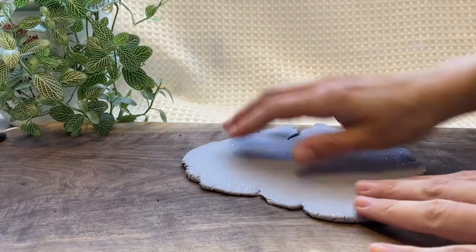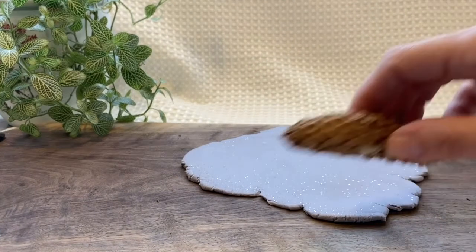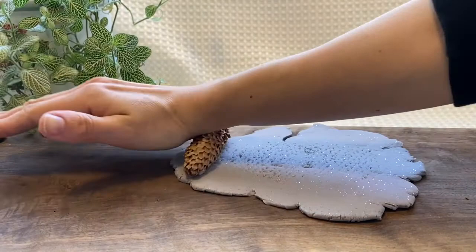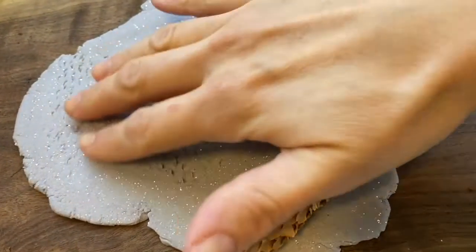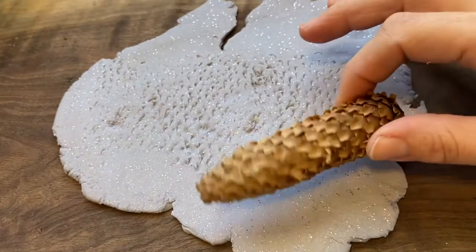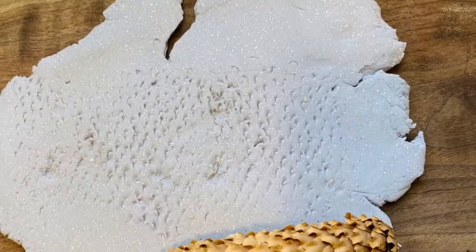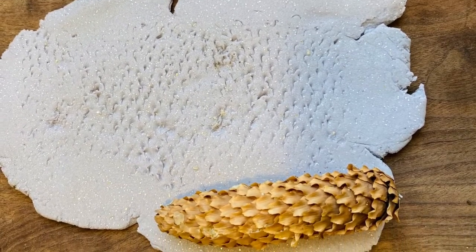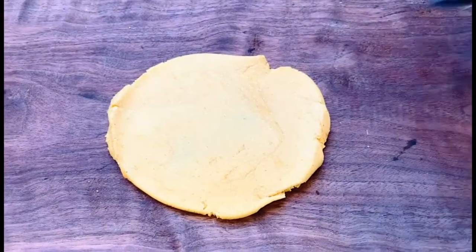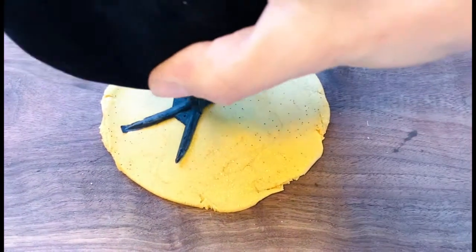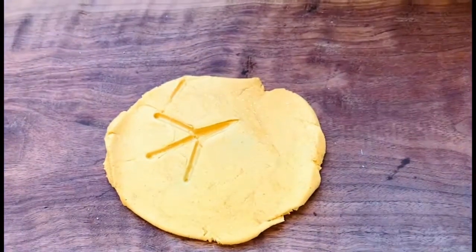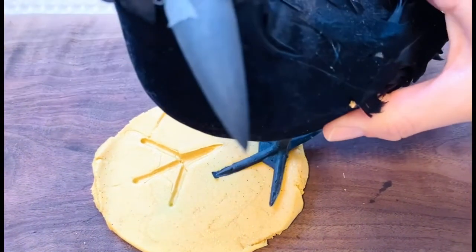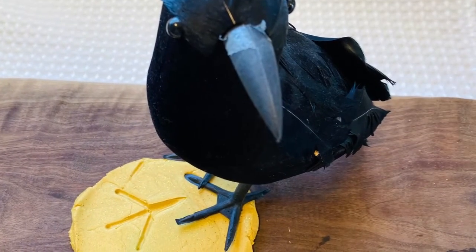You could also use some other items that you've collected. I'm going to use my spruce cone here to make tracks right across my Play-Doh. Wow, this looks amazing! I can't believe my spruce cone made these tracks. While you're out and about looking for tracks, you might notice tracks just like these in the dirt. Bird tracks. Birds are very busy this time of year, especially the crow. You might notice his tracks first because he has really big feet.